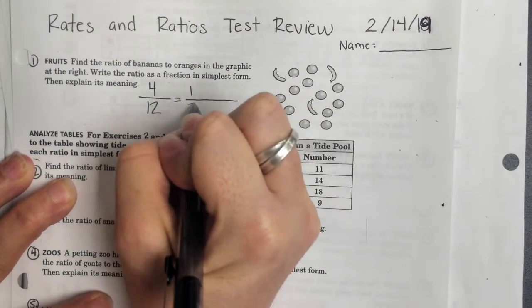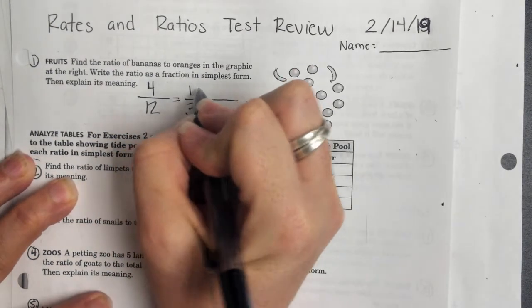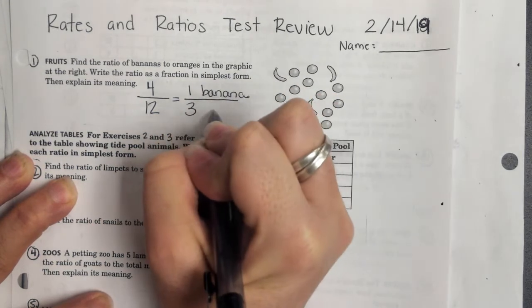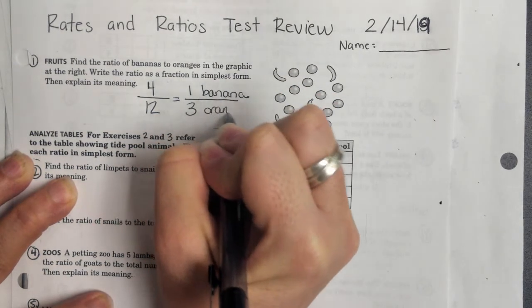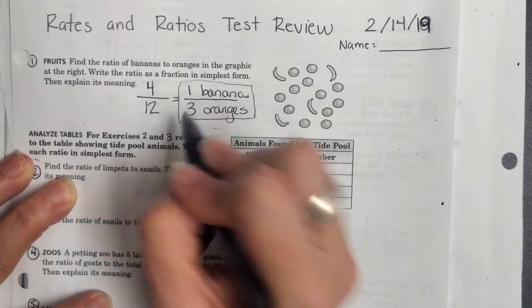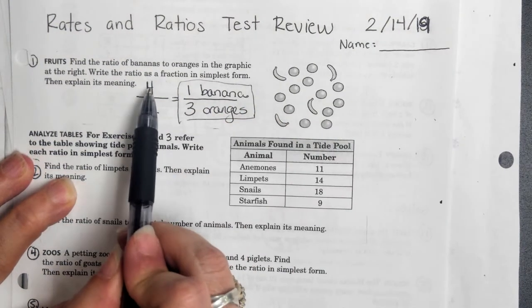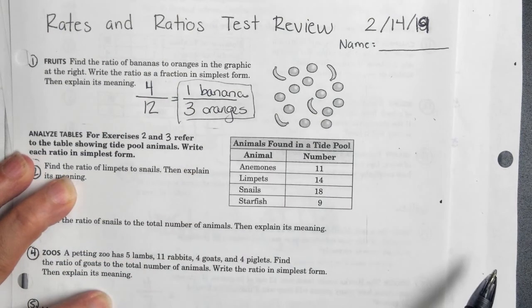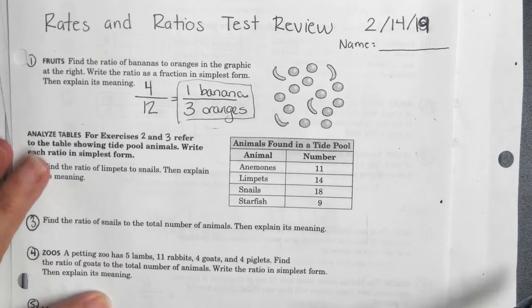Now think about words. It means 1 banana to 3 oranges. So on a test, this is like 3 points. This is 3 points. Words are 1 point. Good to go. Go into number 2.